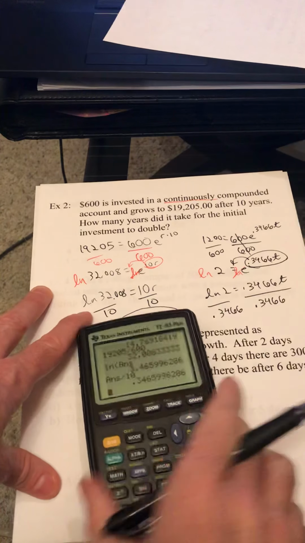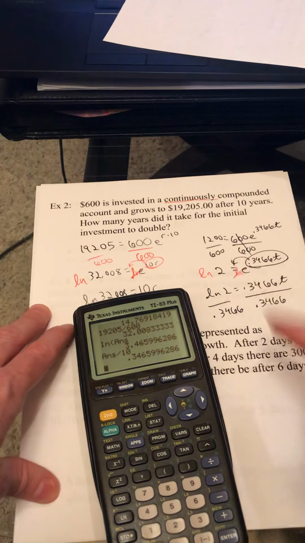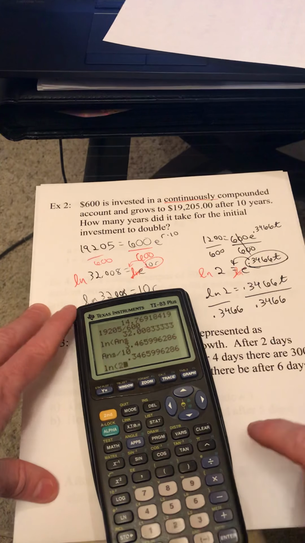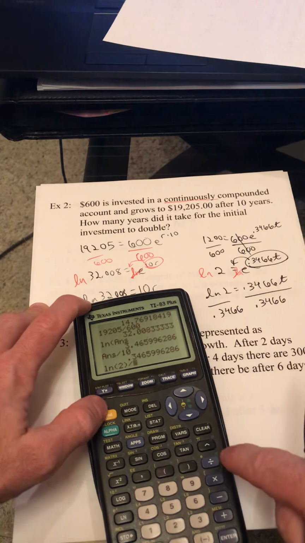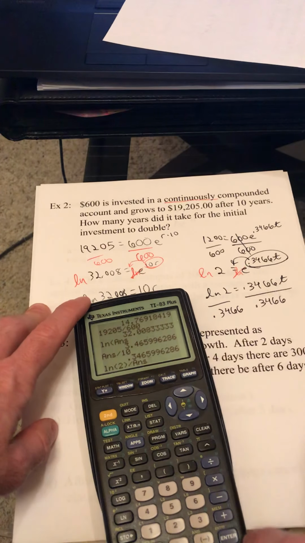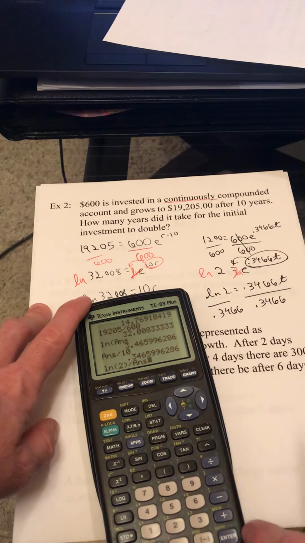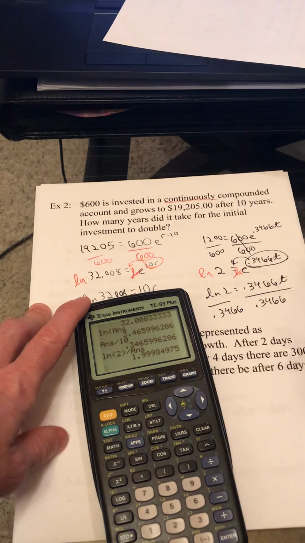Since it's doubling, we really don't even have to enter anything into our calculator. We can just take the natural log of 2 and divide it by that value there. That's one of the reasons why I don't clear things from my calculator, because a lot of times you can use that exact value, which gives you a slightly better answer.